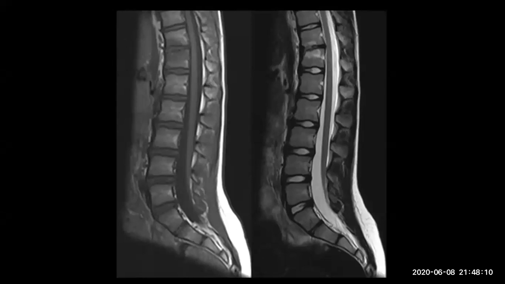Where? T11 to T12. There is low signal in T1 and high signal in T2, so Modic change type 1. Are you sure it is Modic changes? I think it can be type 2. It's low in T1, high in T2, so it is edema. So type 1, I'm sure it's type 1. Okay. Another differential could be not Modic changes.